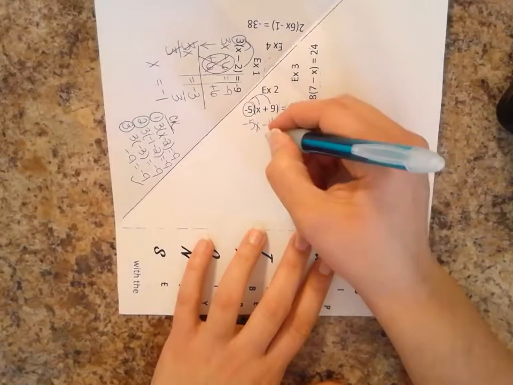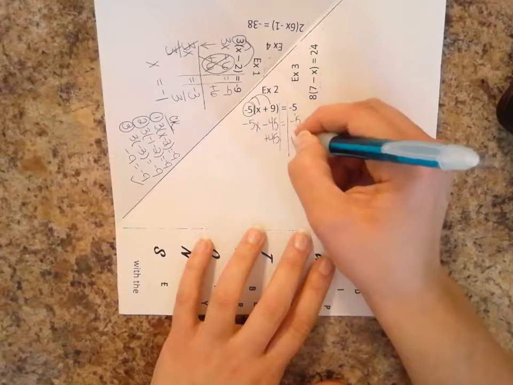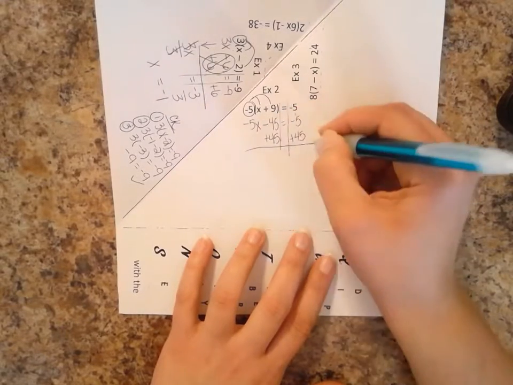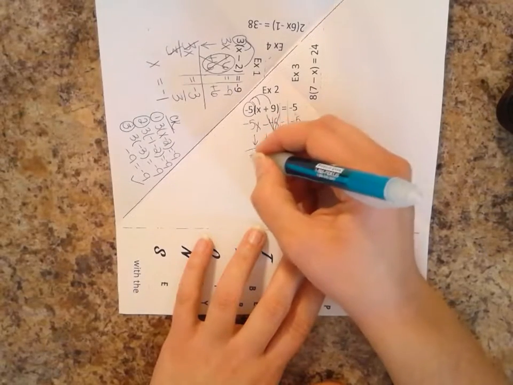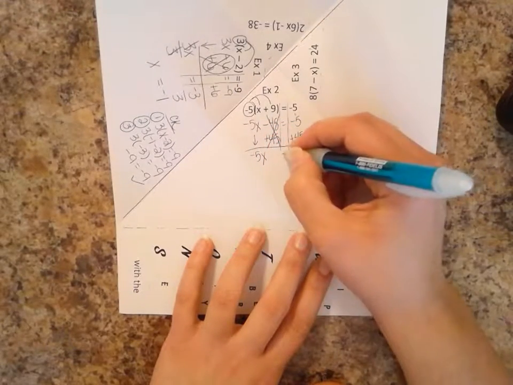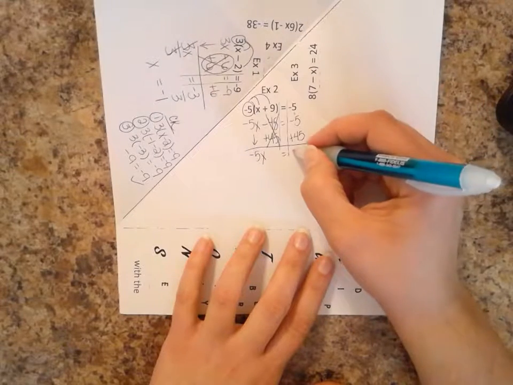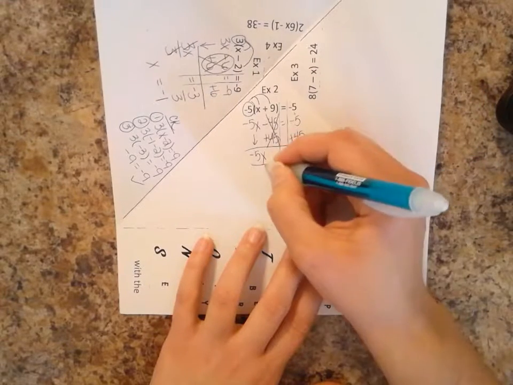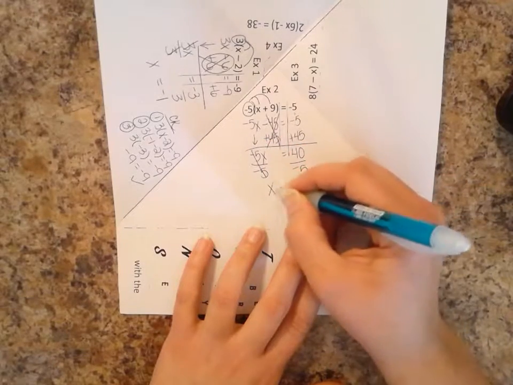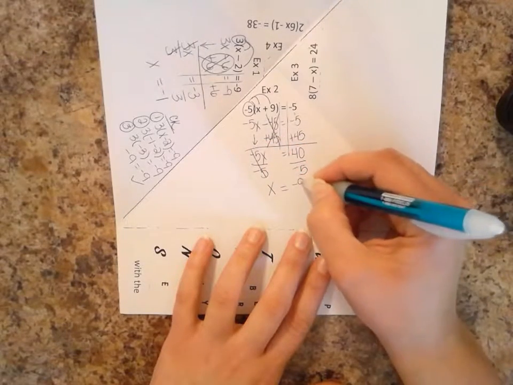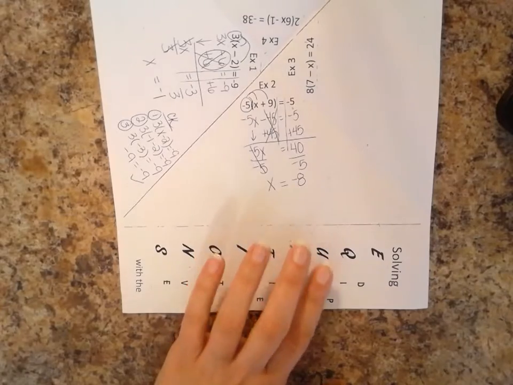I'm going to add 45 to both sides. That's going to be a 0 pair. Bring down negative 5x equals 40. Divide both sides by negative 5. X is going to equal negative 8.